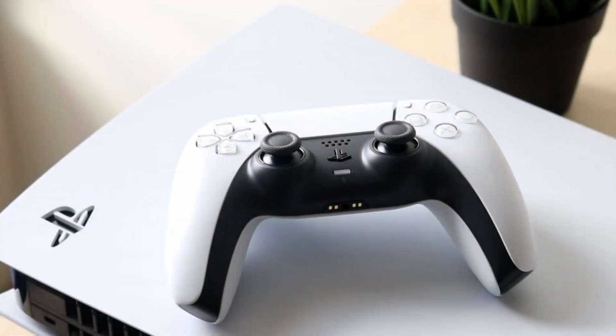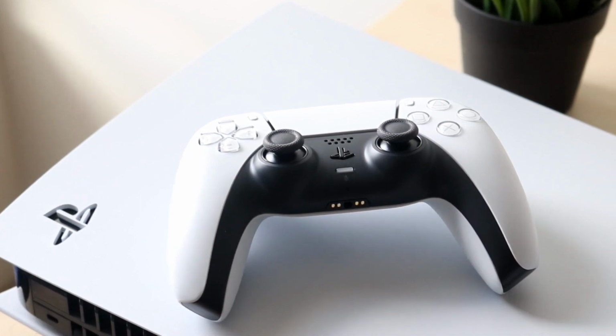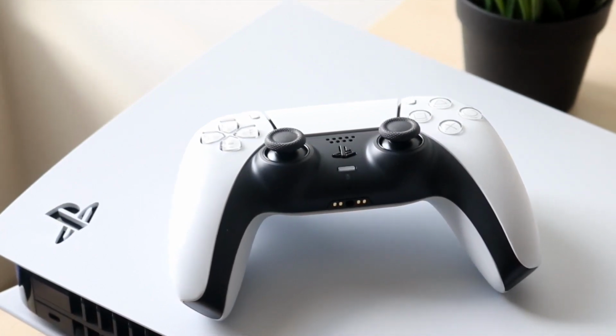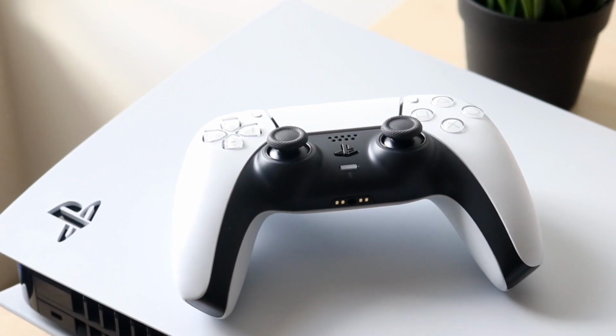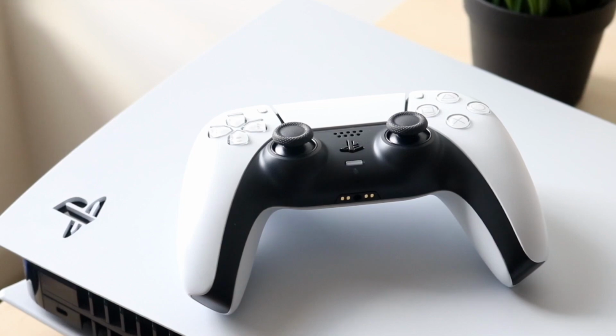Welcome back everyone. I'll go ahead and show you exactly how to factory reset any PlayStation 5, whether it's the PlayStation 5 digital or the PlayStation 5 disc. Now, there's a couple different ways to go about doing it, but I'll show you the easiest way without having to put your PS5 into safe mode and all that stuff.